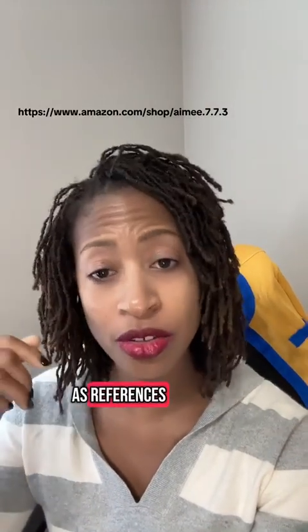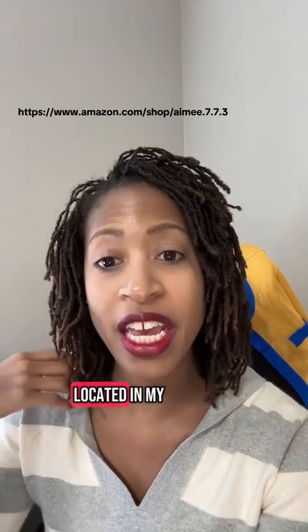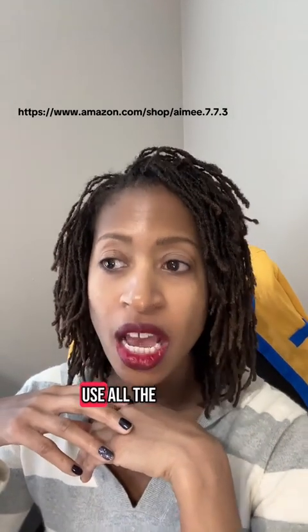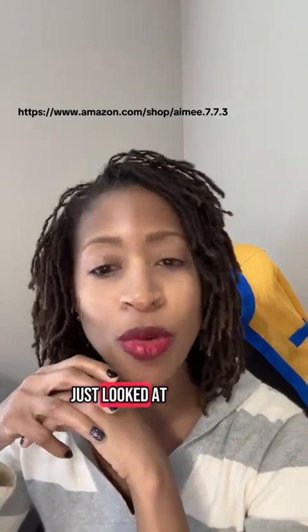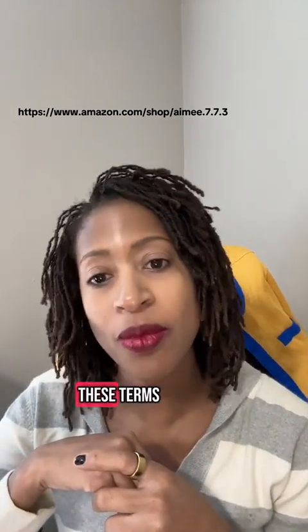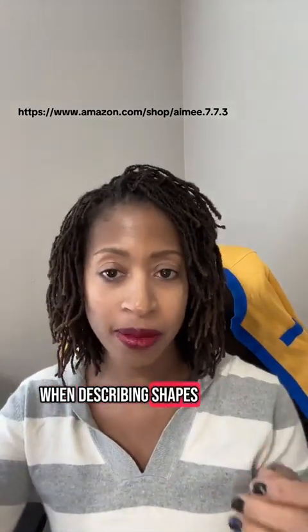The foraging books that I shared as references, which are also located in my Amazon storefront, check the link above, use all the terms that we just looked at. So it'll be important for you to get comfortable with these terms when describing shapes of leaves.